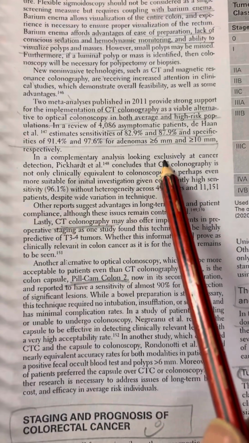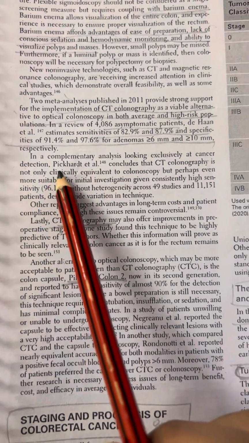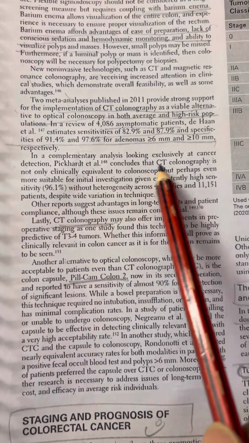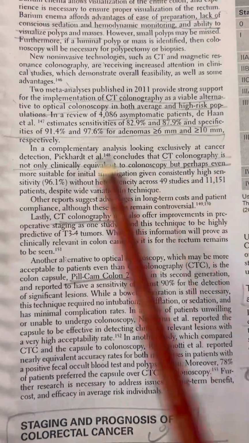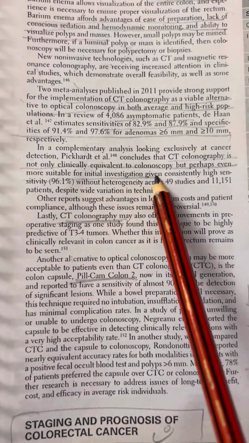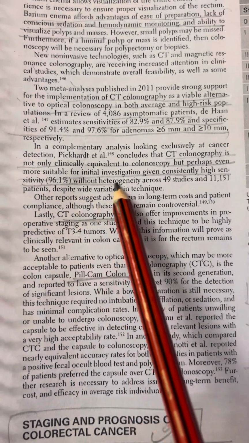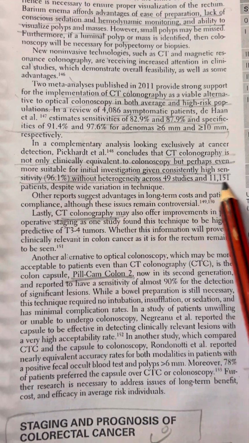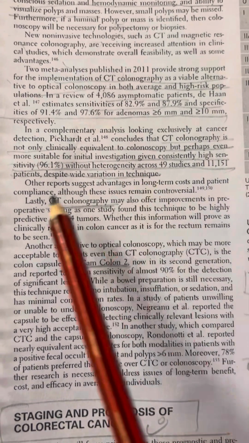In a complementary analysis looking exclusively at cancer detection, Pickhardt et al. conclude that CT colonography is not only clinically equivalent to colonoscopy but perhaps even more suitable for initial investigation given consistently high sensitivity without heterogeneity across 49 studies and 11,000 patients despite wide variation in technique.